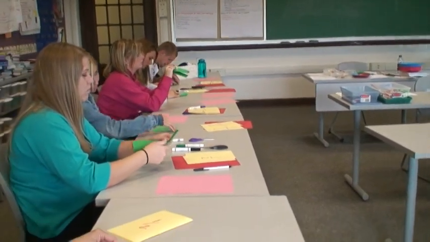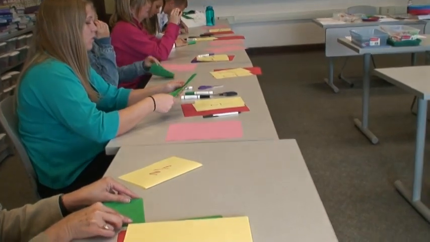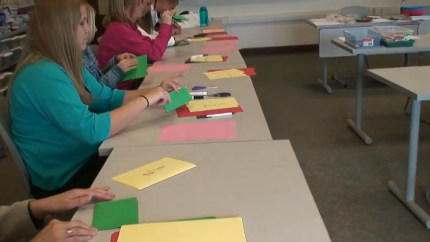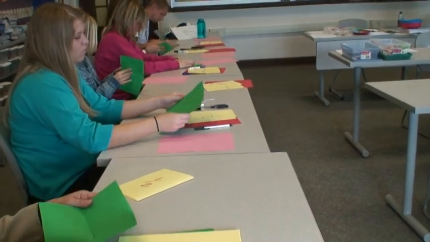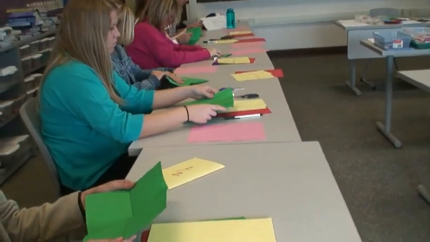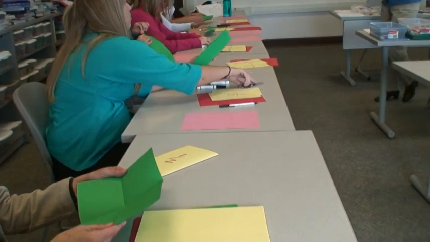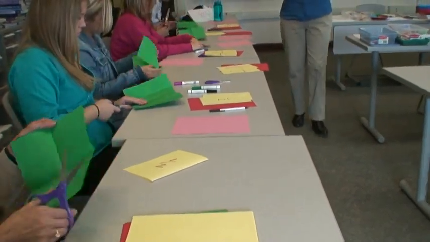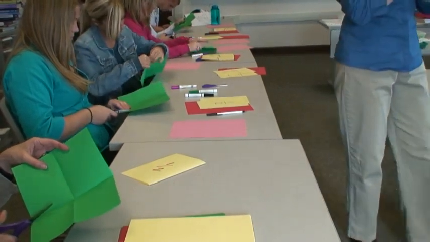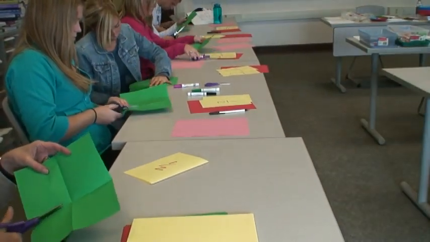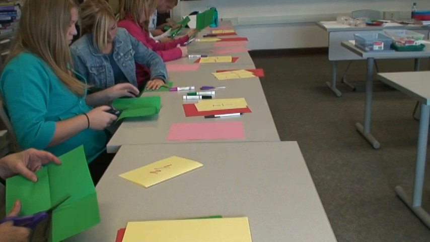How many pieces should there be when you open it up? 4. Should be 4. There should be 4 equal pieces when you open it up. You're going to cut on all the lines to make your 4 equal pieces. And then we're going to write what fraction on each of these? 1/4.